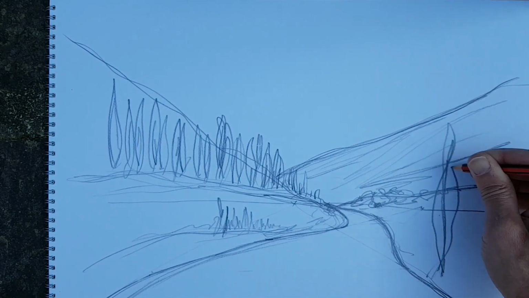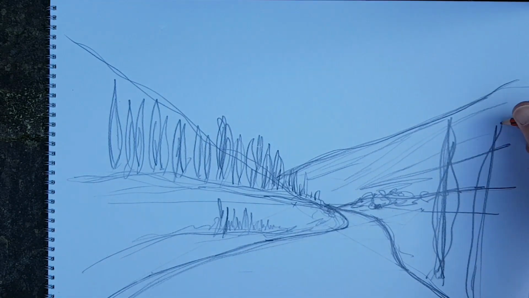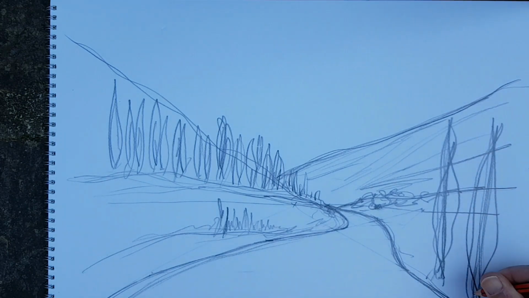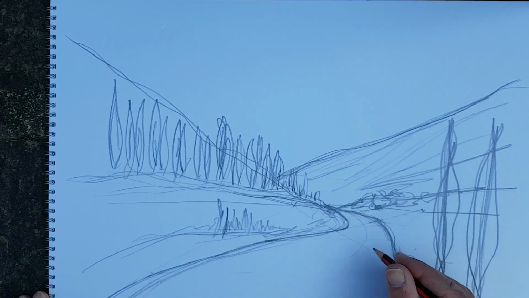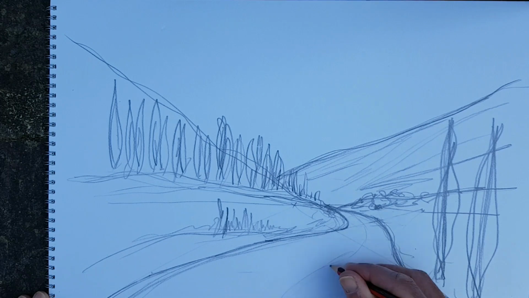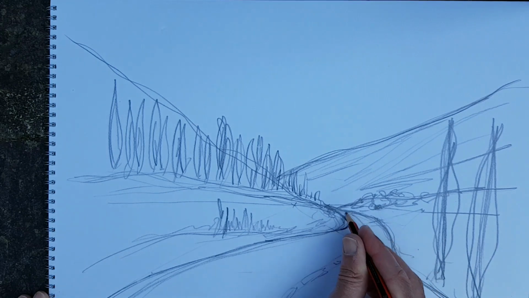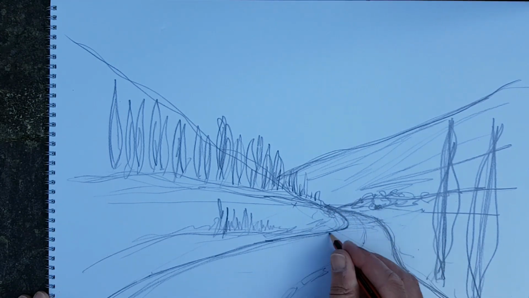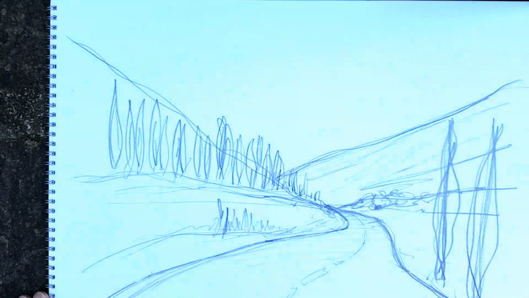Tree in the foreground here. Just make these bigger so you sort of defining that sense of depth. I'm now going to add a little bit more detail, but I'll speed the next bit up.